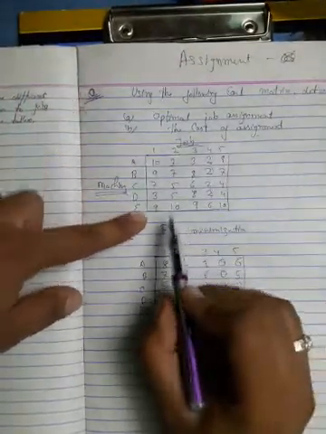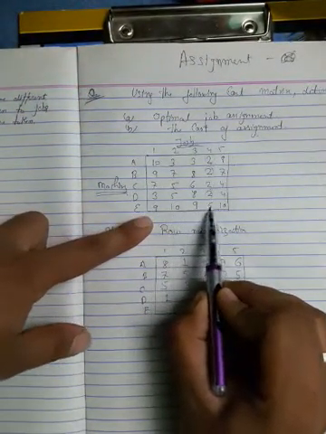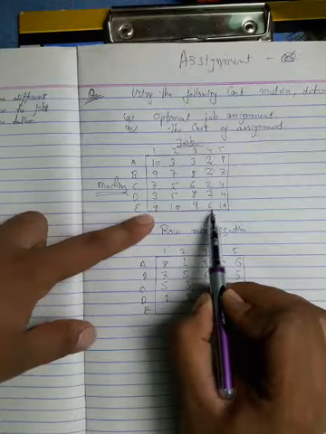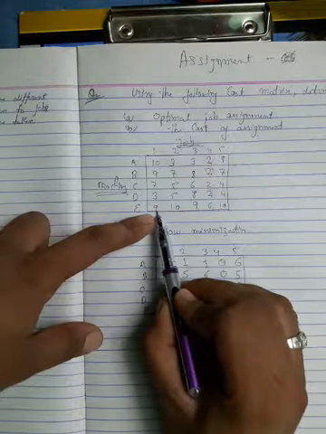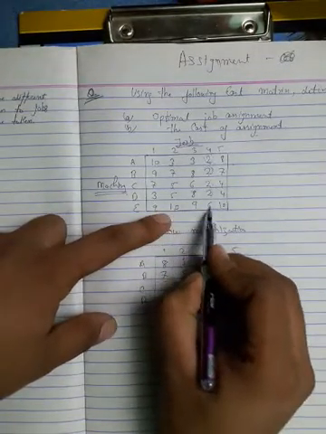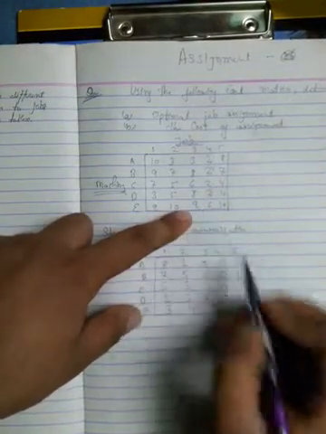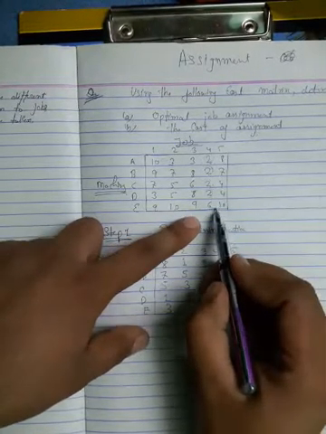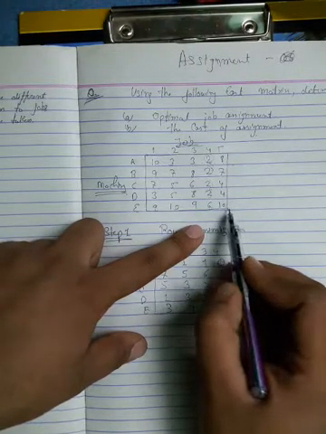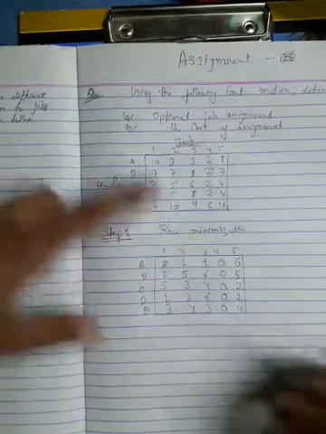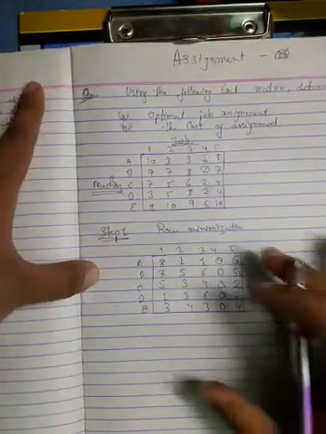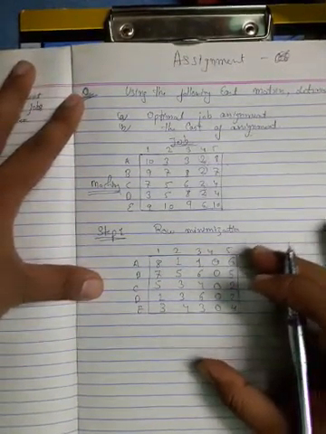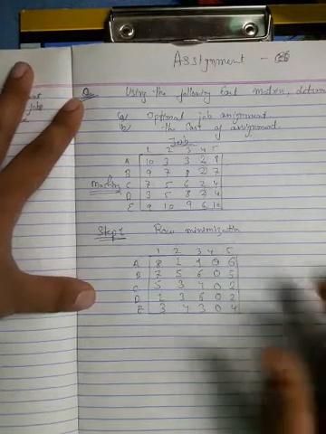Now in the last row the minimum value is 6. Now you have to subtract this minimum value from each element of the row. So 9 minus 6 is 3, 10 minus 6 is 4, 9 minus 6 is 3, 6 minus 6 itself is 0, and 10 minus 6 is 4. Now I have the matrix after row minimization. Now I have to go for column minimization.